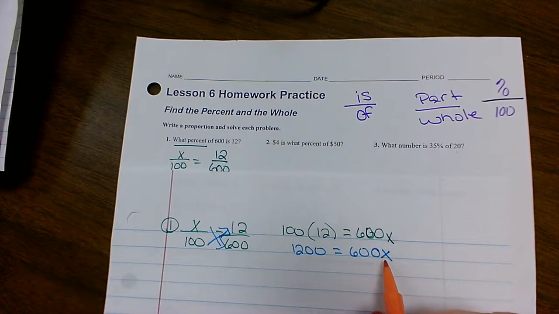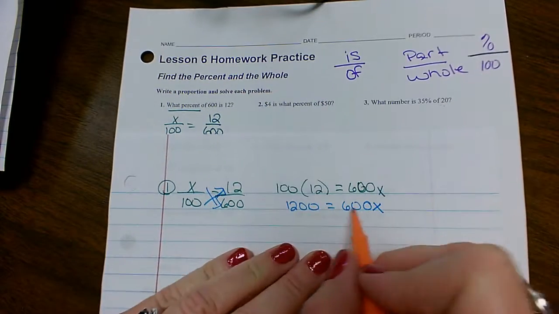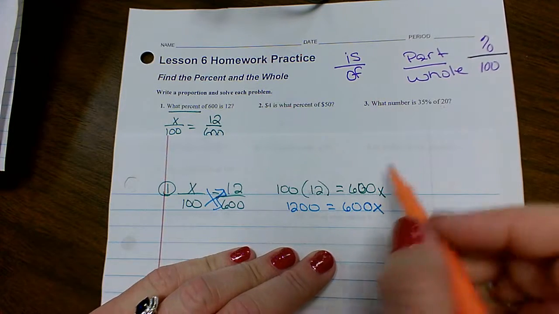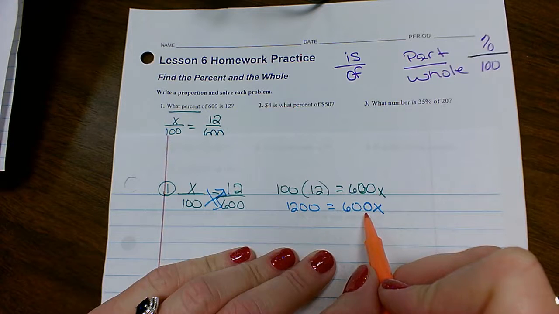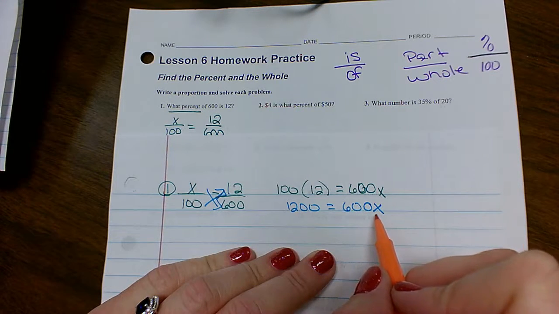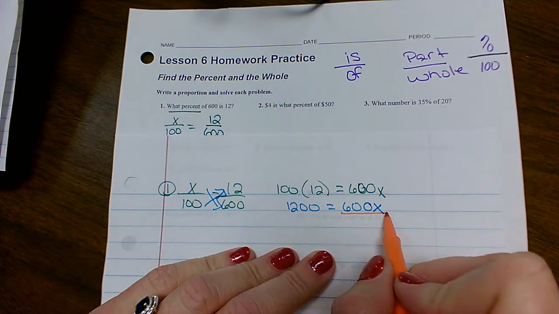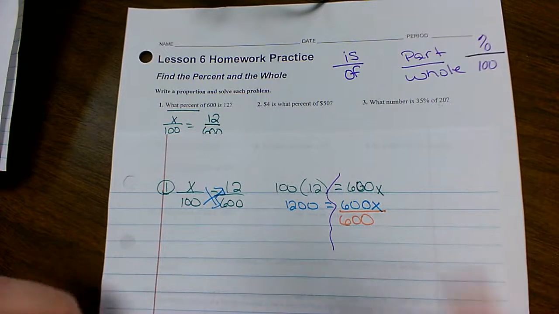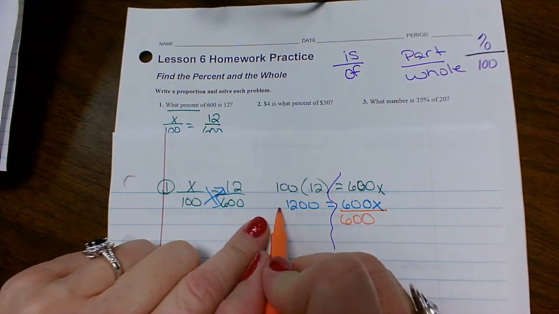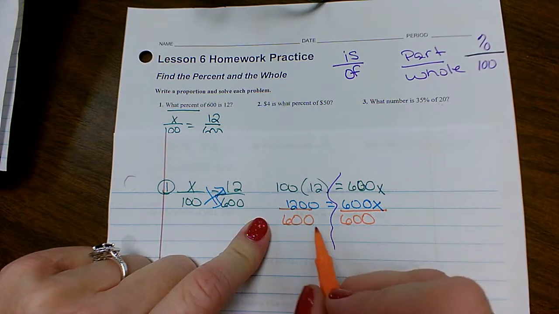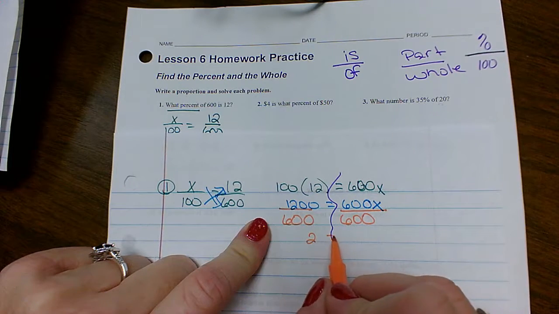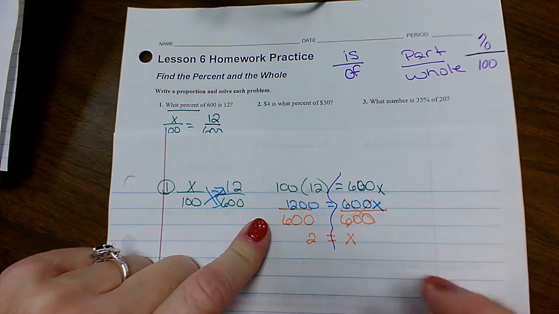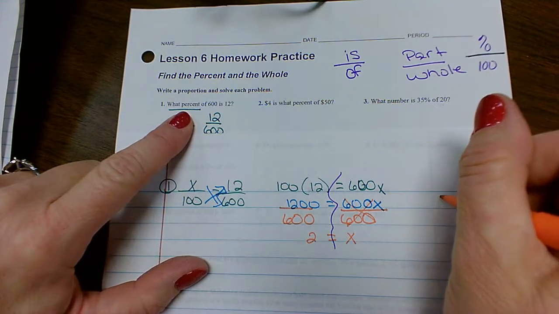So if I want to get x all by itself, I have to get 600 off of it. And to do that, you're going to do opposite of what it's doing to get rid of the 600. So ask yourself, what is x doing to the 600? It's multiplying. So if I want to get it off, I need to do the opposite of multiplying, which is divide. Sometimes it helps if you draw a line to say whatever you do to this side, you have to do to this side. You have to keep things balanced. So 1200 divided by 600 is 2. You want that crossed out, so you're left with x. And if you look back at your question, what percent? So your answer would be 2%.